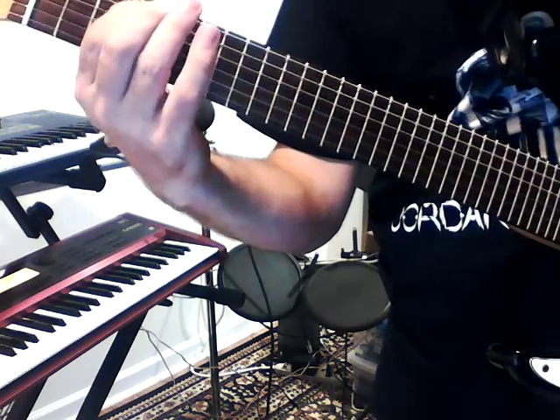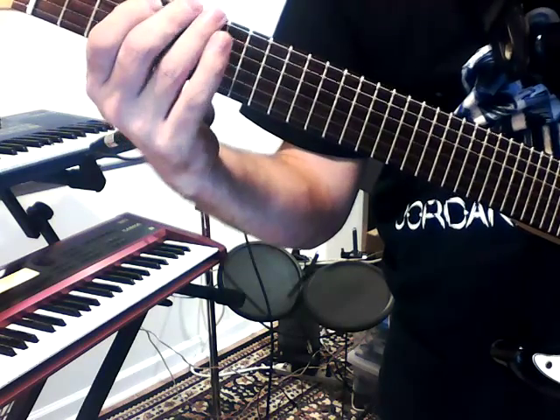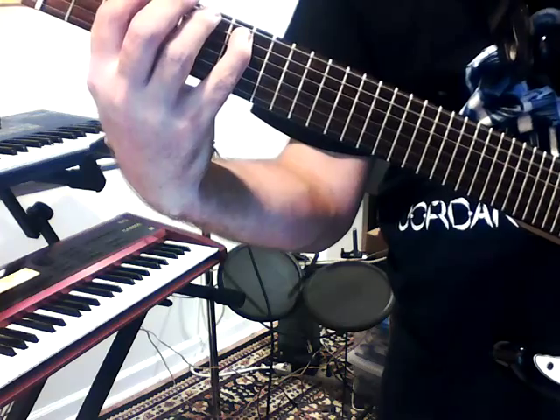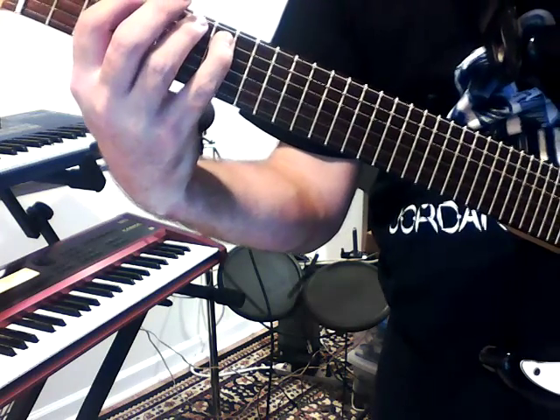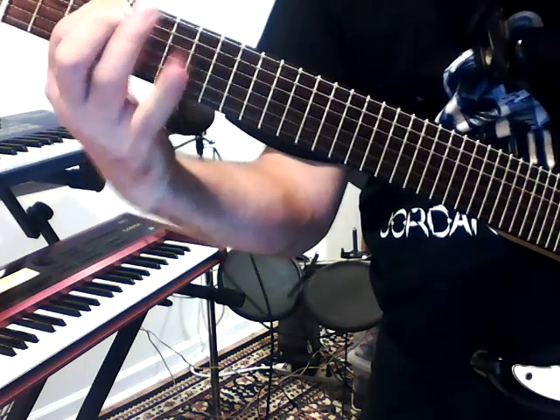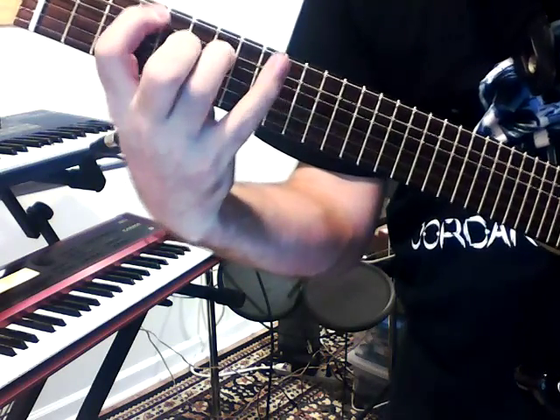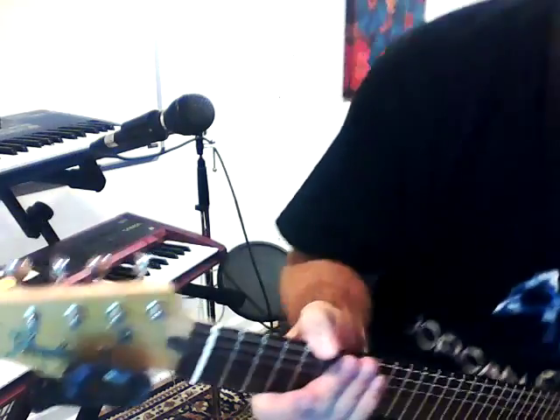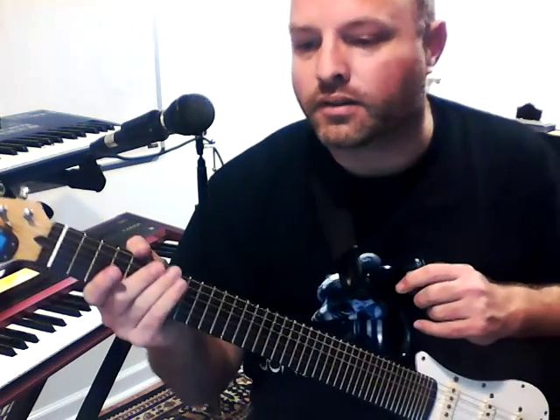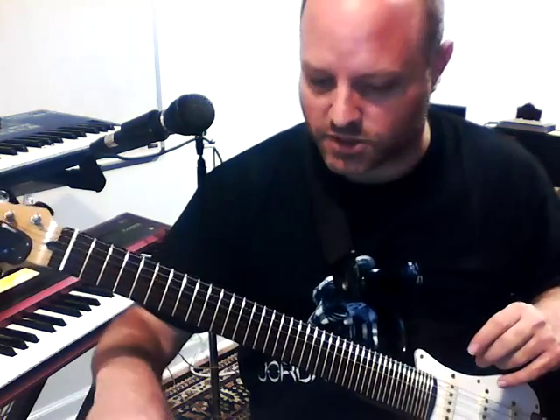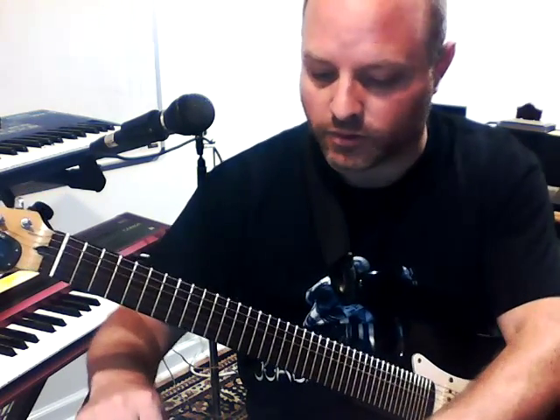But if you're here, and you aren't being forced to use this, or being forced to use this one, you could use the neutral one. And what that does is that basically breaks the symmetry of the scale, so all the modes don't sound like they're the exact same shape, just played with different roots.